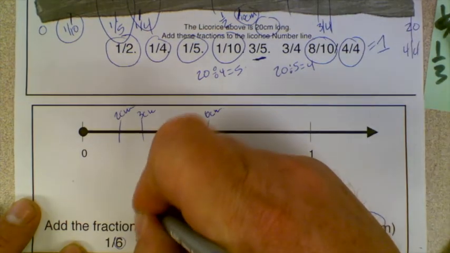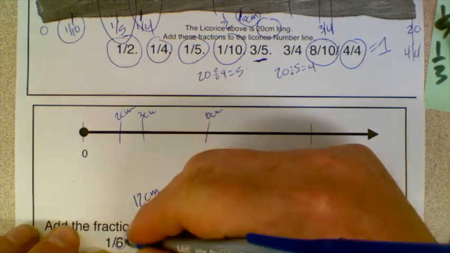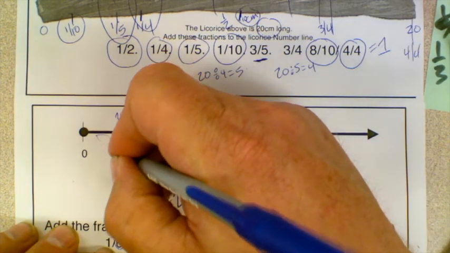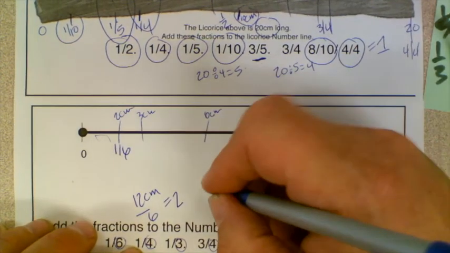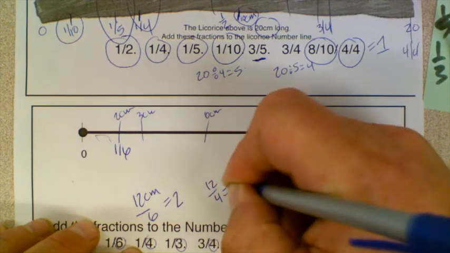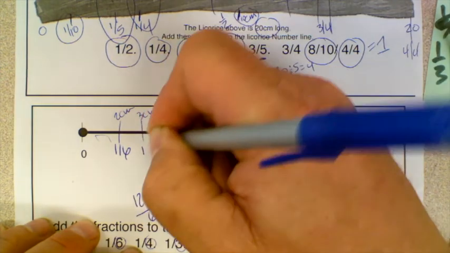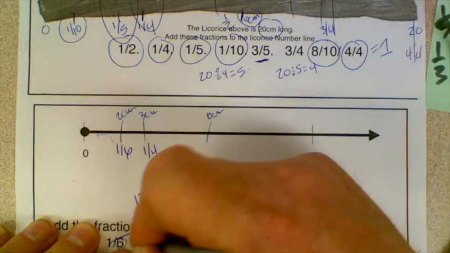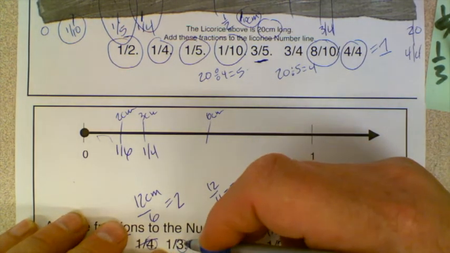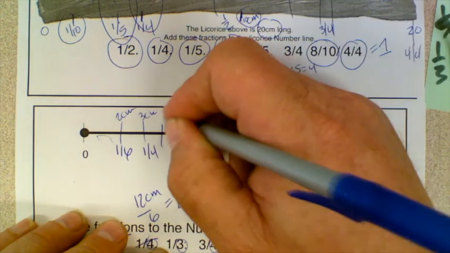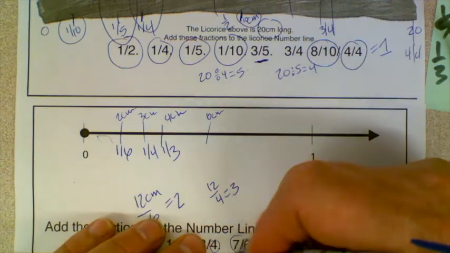So let's take a look at this. The 12 centimeters divided by 6 is 2. So 1/6 would be at the 2 centimeter mark. This is just a way of accurately putting fractions on a number line. 12 divided by 4 is 3. So at the 3 centimeter mark, that's where 1/4 would be. Let's cross those out. 1/3, 12 divided by 3 is going to be 4. So at the 4 centimeter mark, that's where 1/3 would be. And so on and so on.